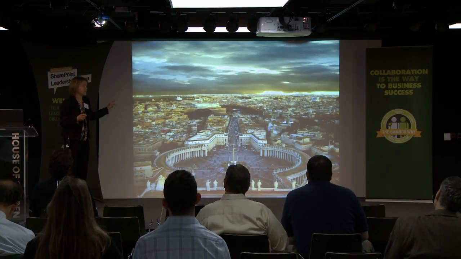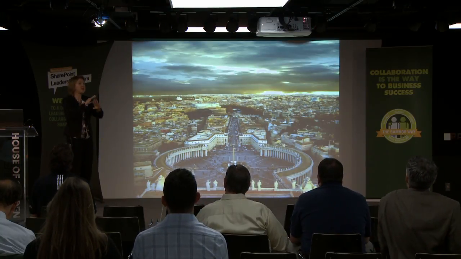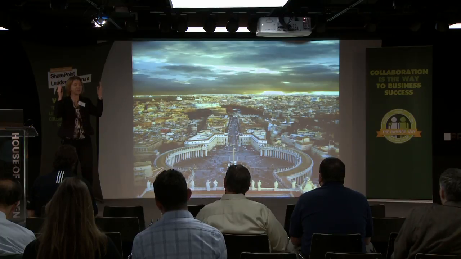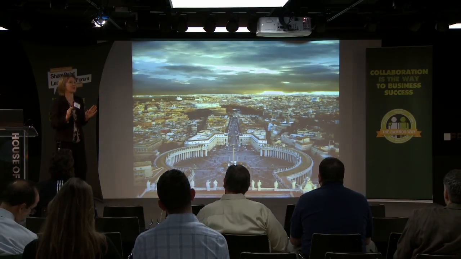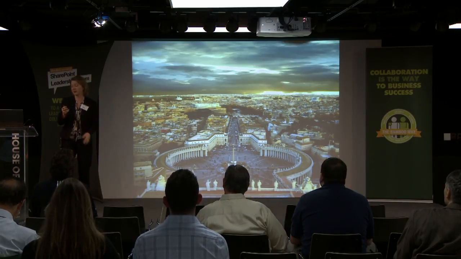Now this is what Microsoft tells you SharePoint looks like, okay? It's all there. You just light it up. Just turn on the lights, and it's all ready to go. So you'll be fine, right? It's all ready for you to just light up.